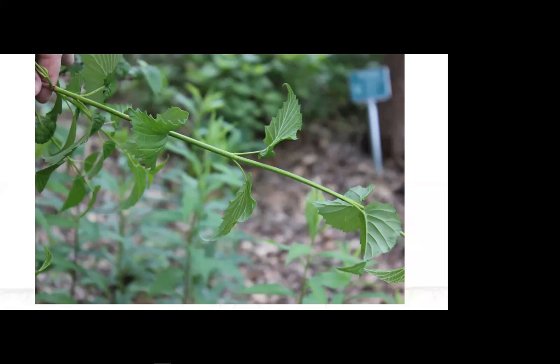So trees and shrubs elongate from their tips. So if you nail something to the side of the tree or you carve your initials in the tree, it will never get any higher off the ground as the tree grows. The trees are only growing from their tips. Unlike, as I said, a lot of herbaceous plants, they have that primary meristem in the base of the plant and they grow their shoots up from the base.